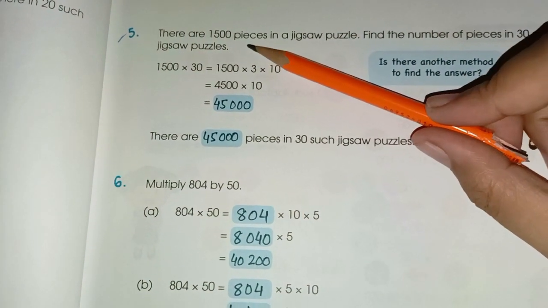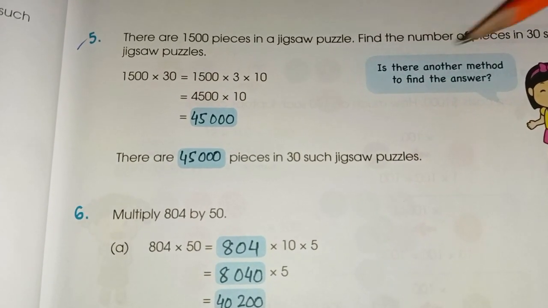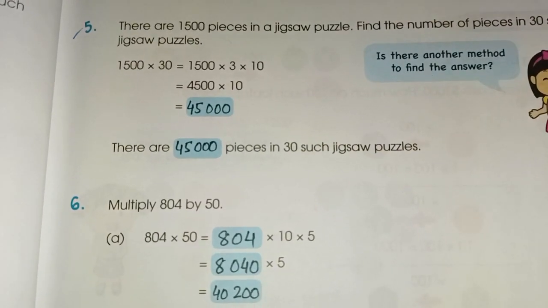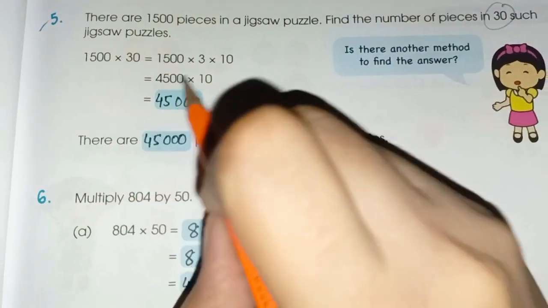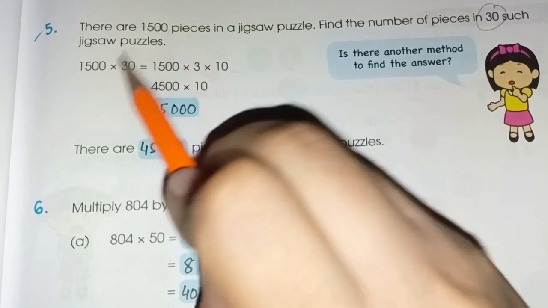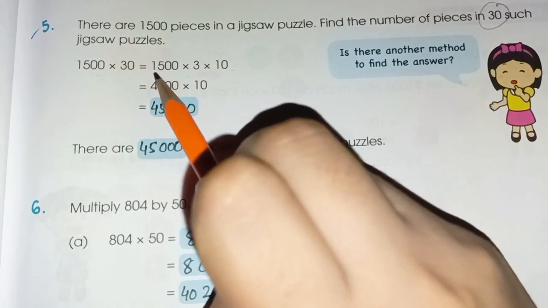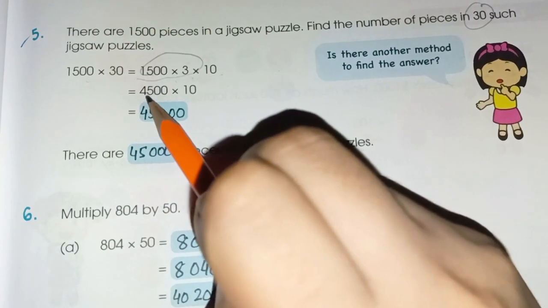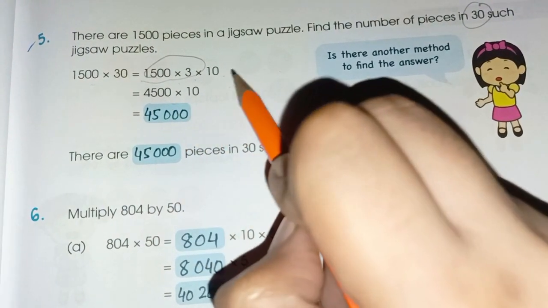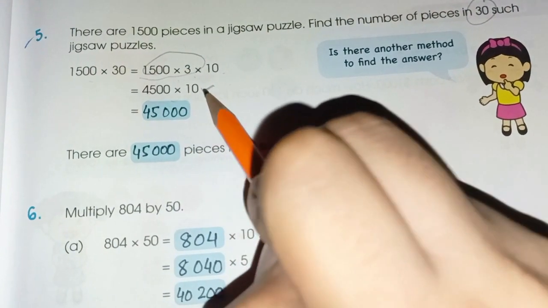Here we have a question. There are 1500 pieces in a jigsaw puzzle. Find the number of pieces in 30 such jigsaw puzzles. So when we have a number like 30, we are going to break the number into 3 and 10. First we multiply 1500 with 3. We get the answer 4500. Then we multiply it with 10. Multiplying the number with 10 means we just have to add a 0.